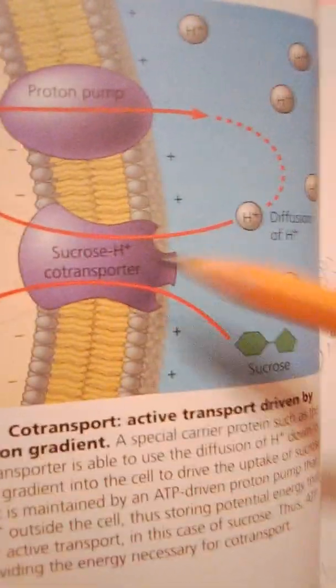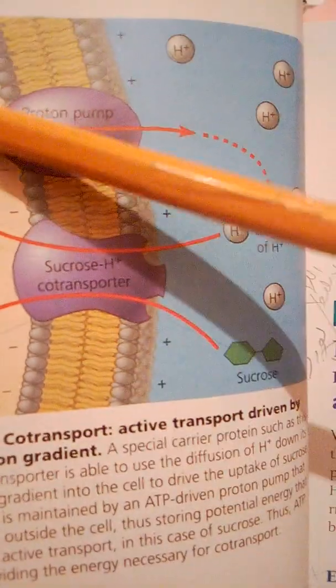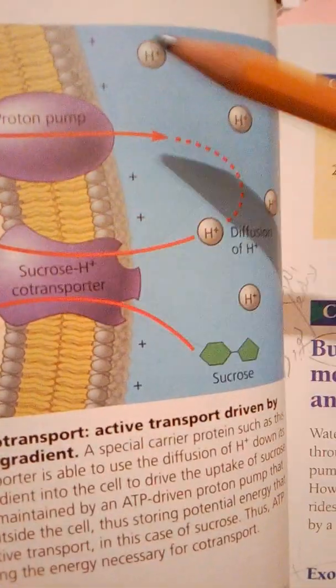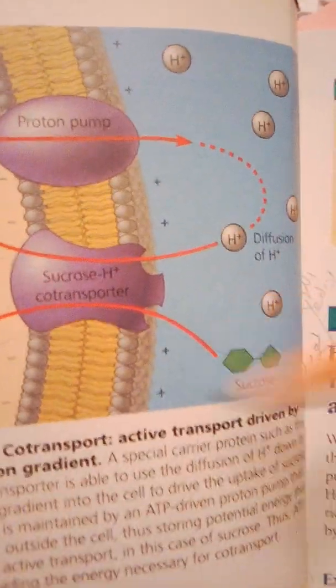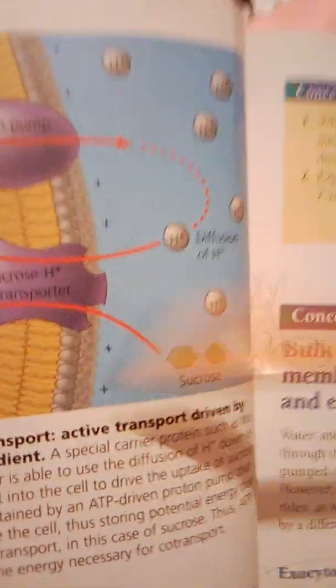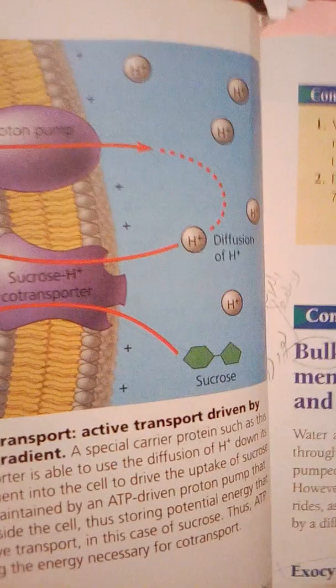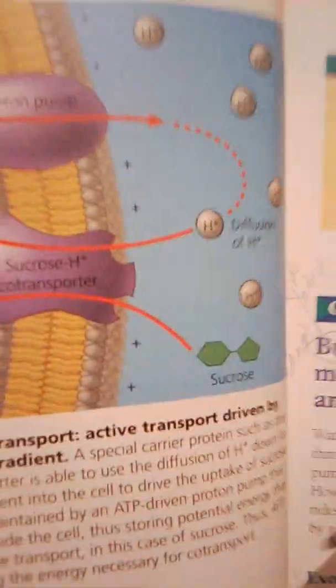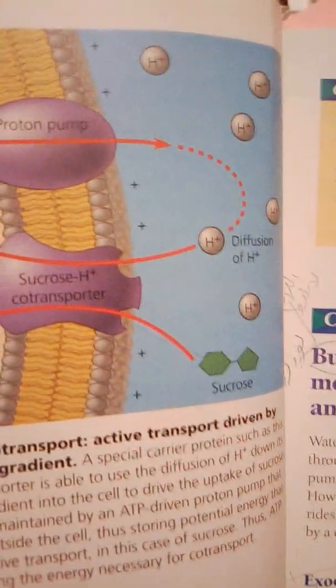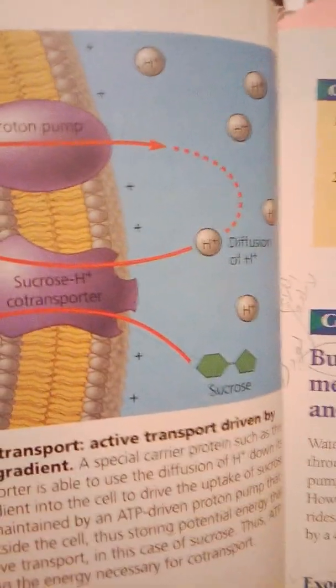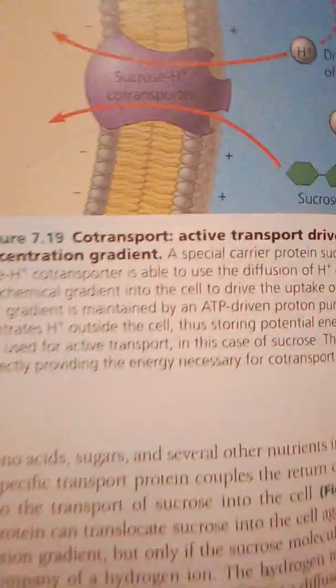The H+ gradient is maintained by an ATP-driven proton pump that concentrates H+ outside the cell, thus storing potential energy that can be used for active transport. In this case, ATP is indirectly providing the energy necessary for cotransport. Okay, thanks for listening.